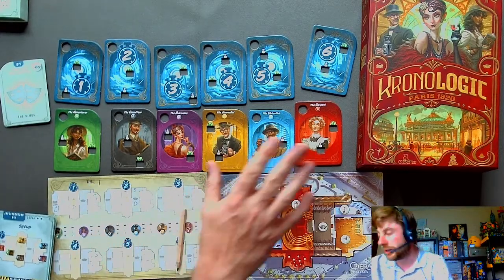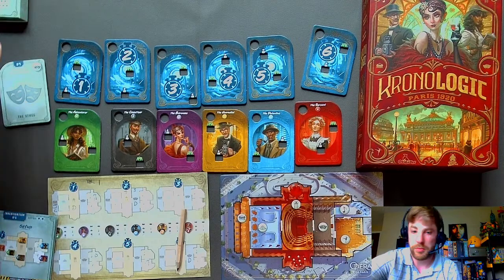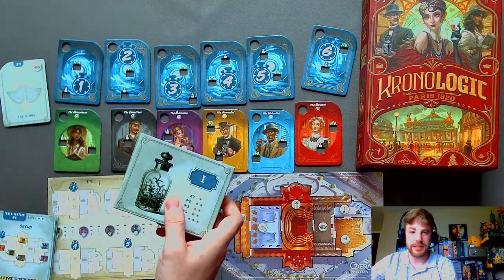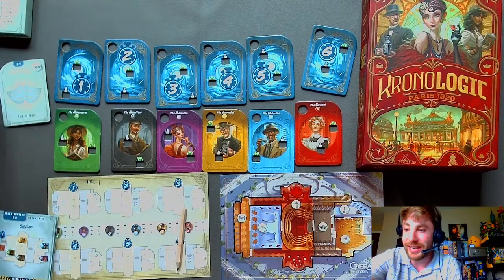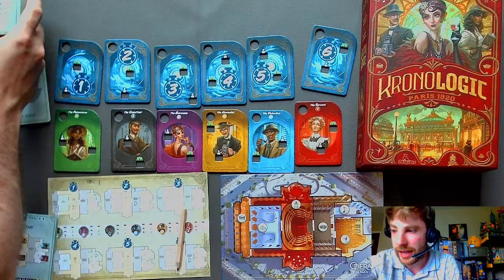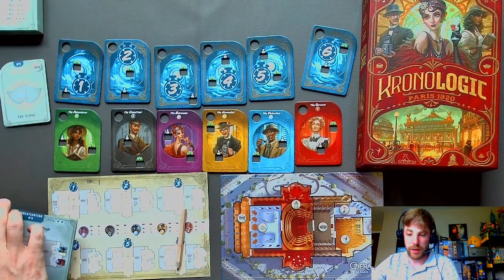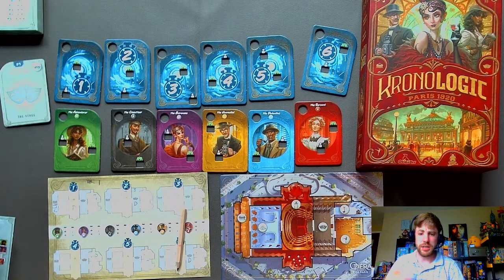Again, we're playing Kronologic Paris 1920 here. If you're watching the stream, it comes with 3 different boxes of cases. Each one has 5 cases in there. They range in difficulty. We're doing the first case from case 1. We just completed that in about 15 minutes. And now we're going to move on to the second case and play that one as well. And I'm just going to kind of show you that as well.